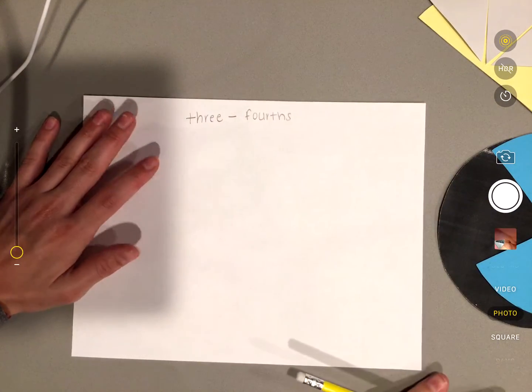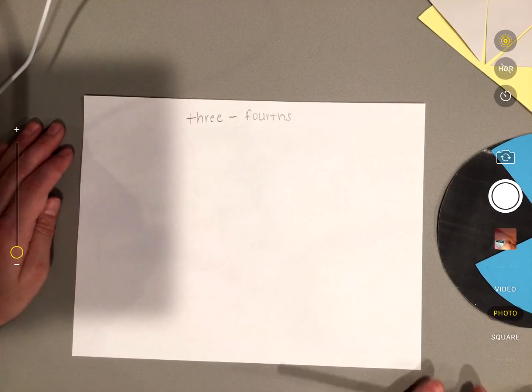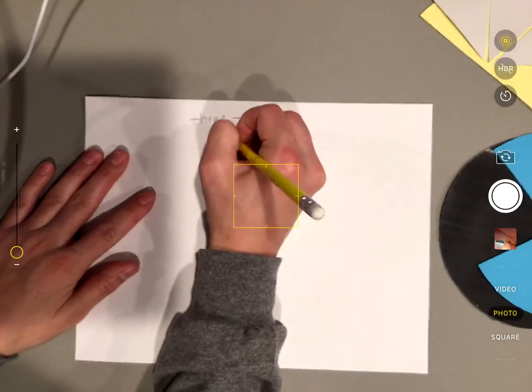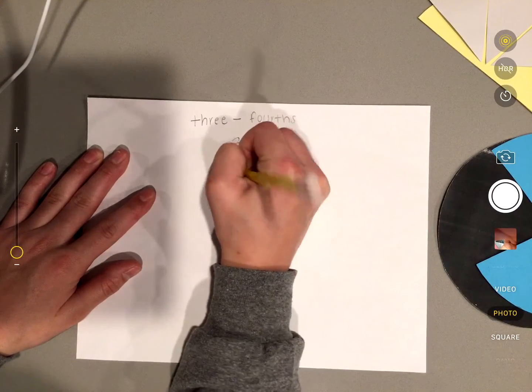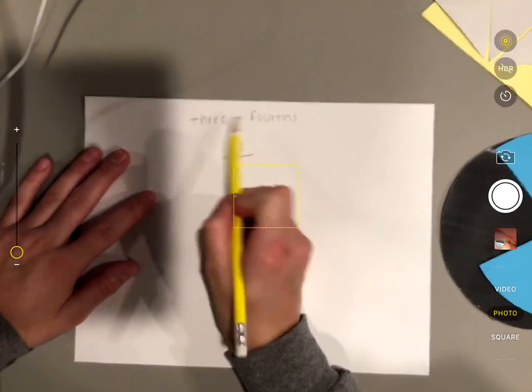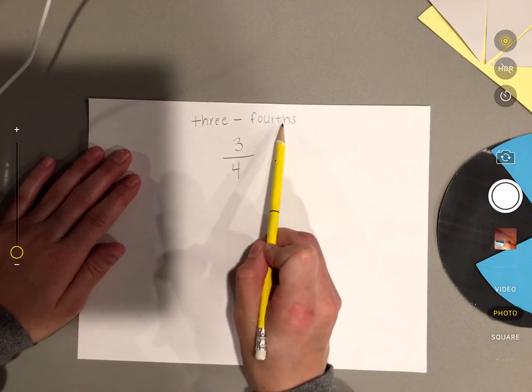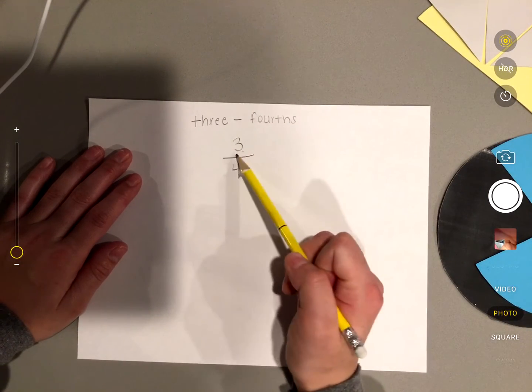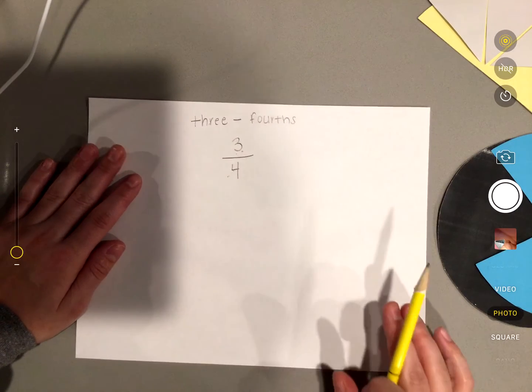Just like that. And then also, there is a symbol for 3/4. The symbol for 3/4 looks like this. So this is 3/4, 3 of 4 parts, and this is 3/4, 3 of 4 parts.